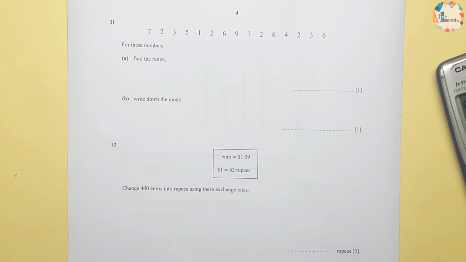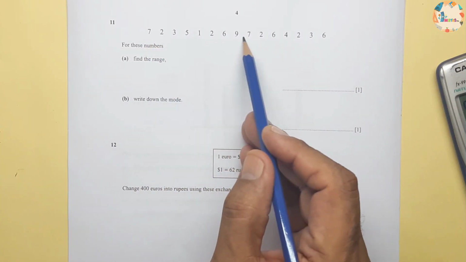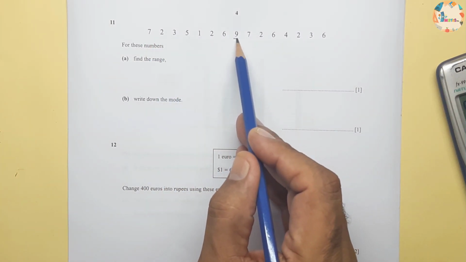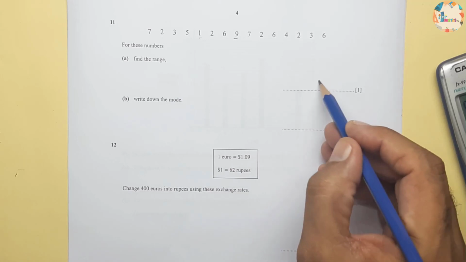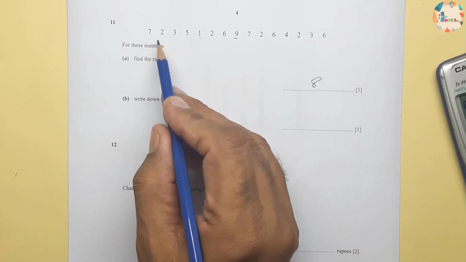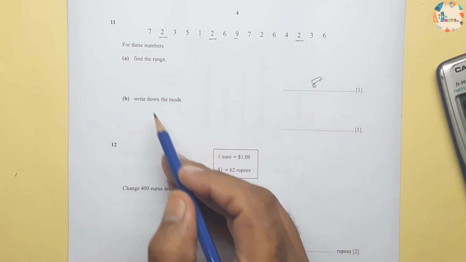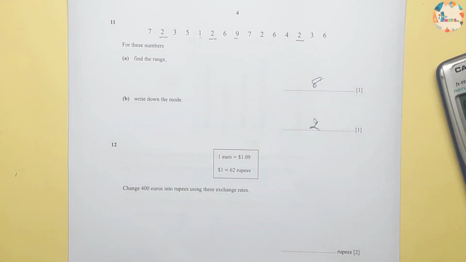Now question number 11, for these numbers we have to find the range, we have to find the mode also. Range, you know, is maximum minus minimum, and the maximum number is 9. 9 minus 1 will be 8, so we can write 8. Write down the mode. Mode is most occurring. If we check, 2, 1, 2 and 3 times, so 2 is the most occurring.